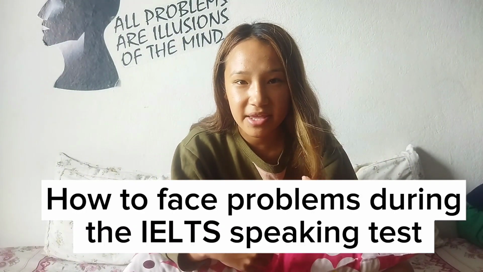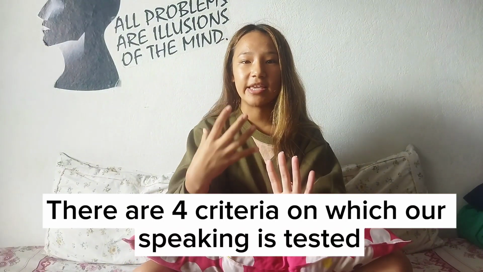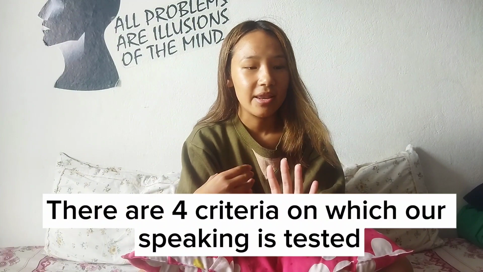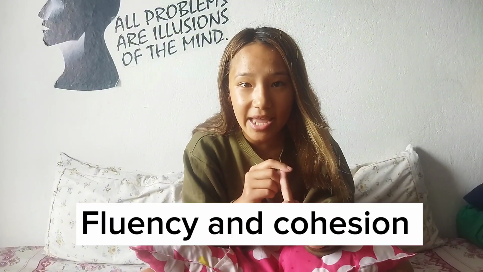Today we're going to be learning about how to face problems during speaking. We have already covered 3 criteria. There are basically 4 criteria upon which our speaking is evaluated by the examiner. The examiner checks our fluency and cohesion.